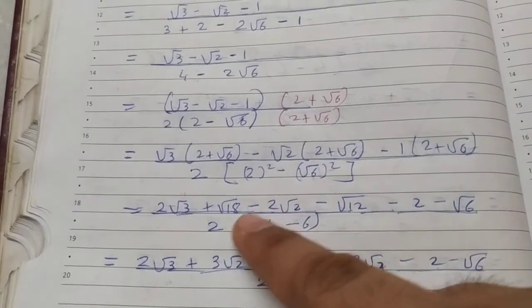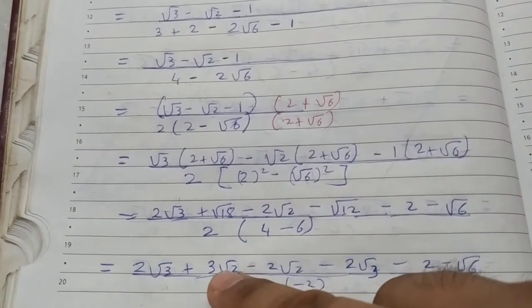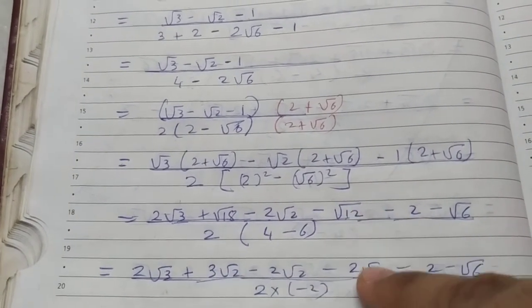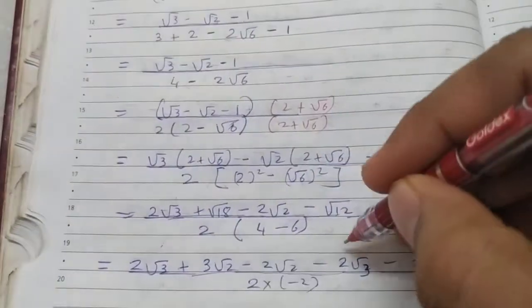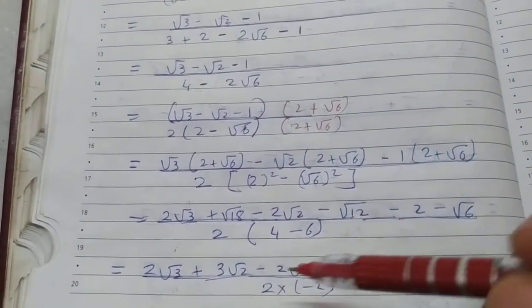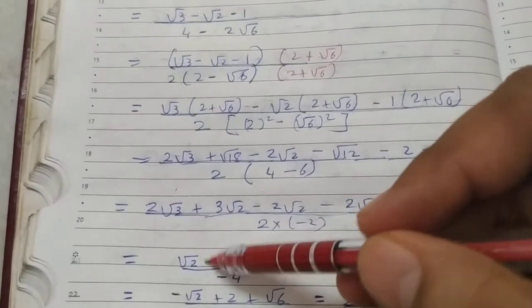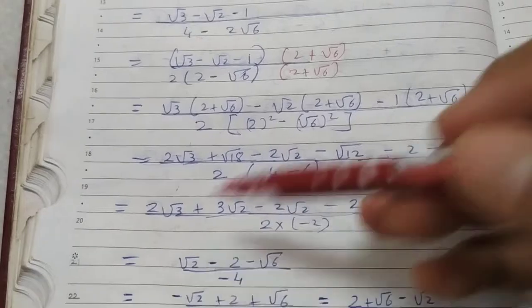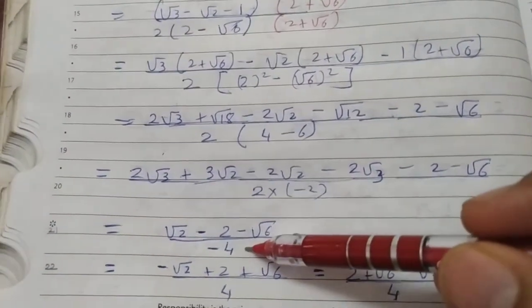Now in the numerator, again simplify root 18, it becomes 3 root 2. We've done this in the past. Root 12 becomes minus 2 root 3. Now 2 root 3 and minus 2 root 3 get cancelled. 3 root 2 minus 2 root 2 is just root 2. It's like 3a minus 2a is a. Minus 2 minus root 6 remain as it is. And this is the denominator.